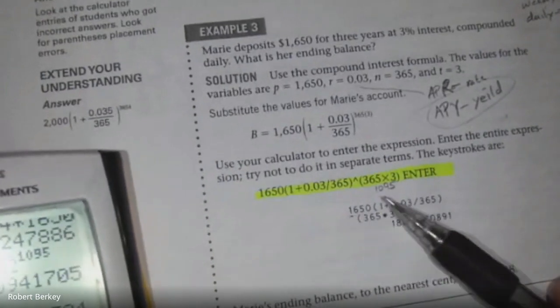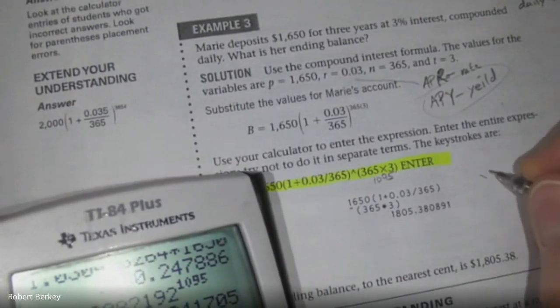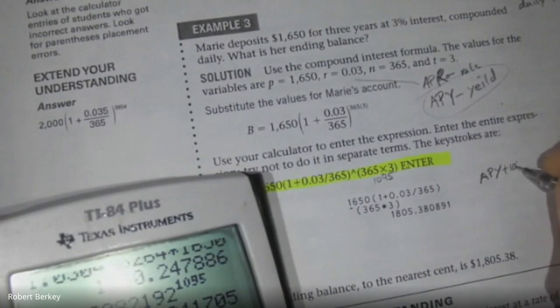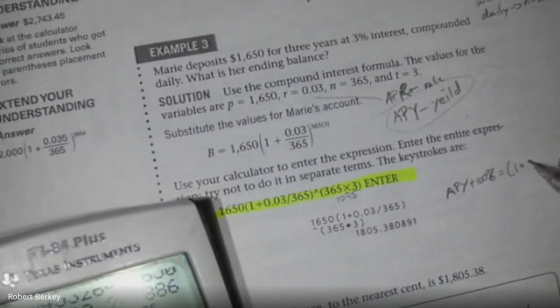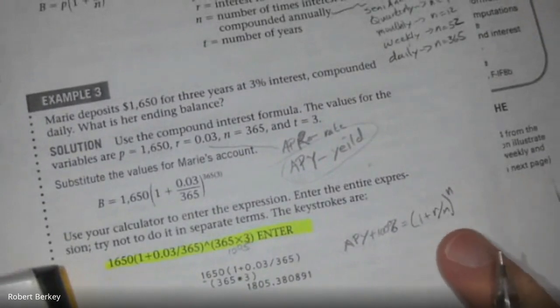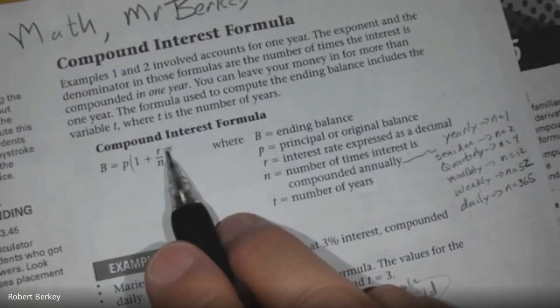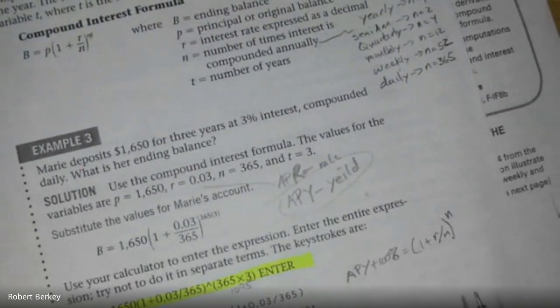So the annual percentage yield, the APY: APY plus 100% is going to be 1 plus R over N to the N power. So R over N to the N power is kind of this bit. But remember, if we're doing it for multiple years, we have to multiply this exponent by how many years we've got, so it's NT. But we just want to do it for N. So APY plus 100%.